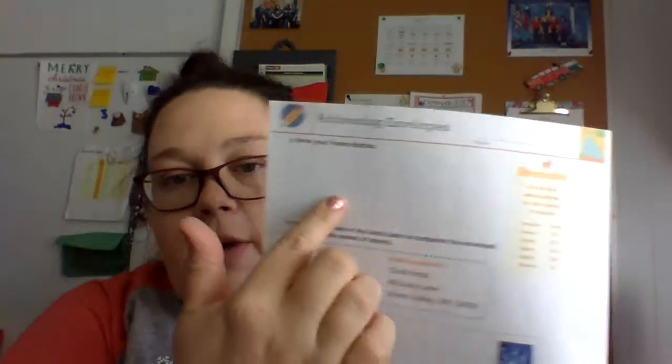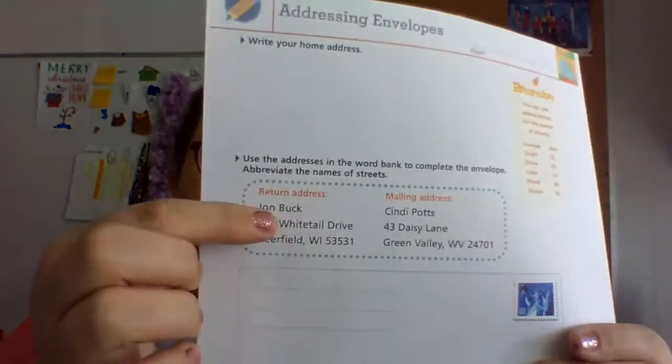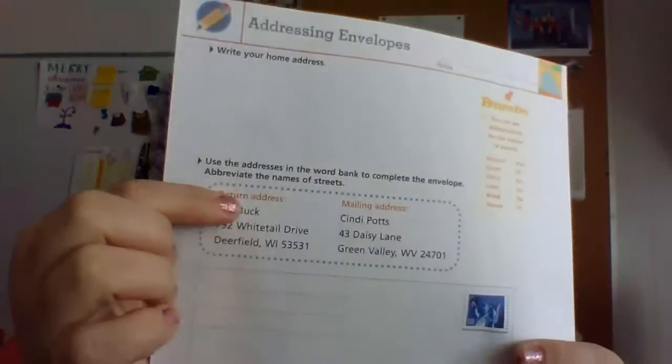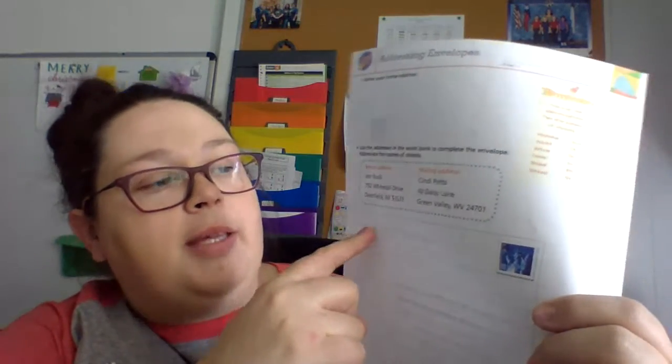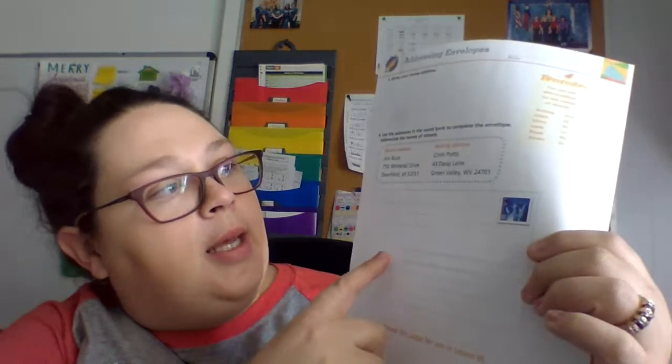You're going to practice on the back. First, you need to find out what your address is and write it here. And then this boy, John Buck, is writing a letter to his friend, Cindy Potts. So John Buck's address goes here and Cindy Potts' address goes here because she's the one receiving the letter. And then you're going to save this because it's going to help you when you write your letter.